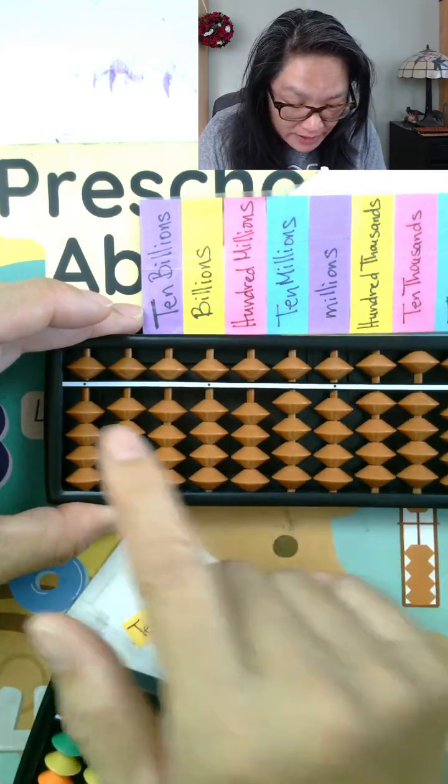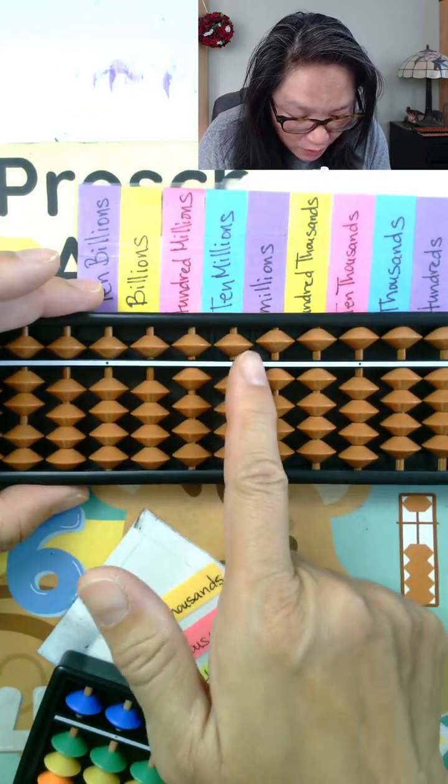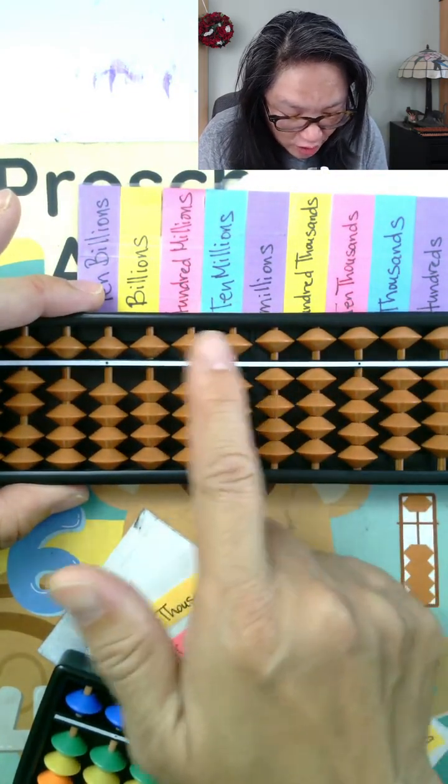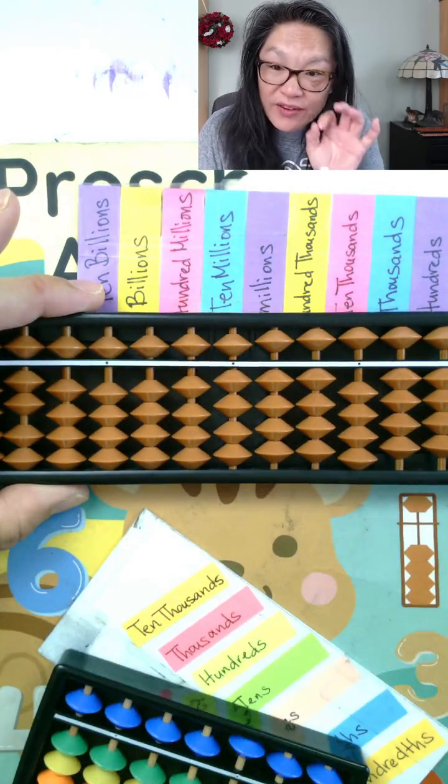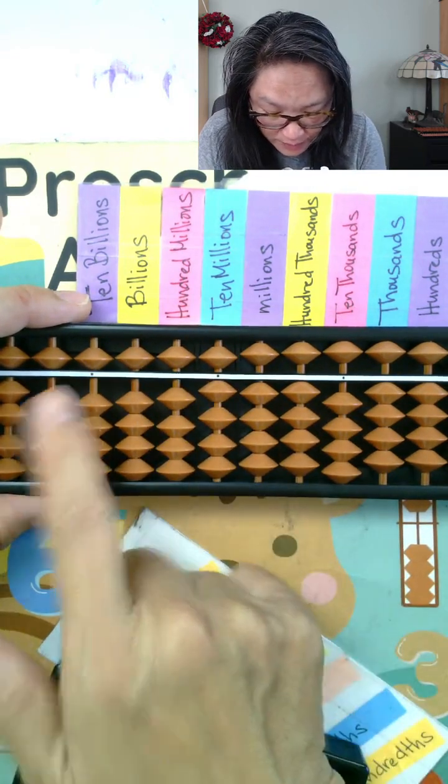So the commas help us break it up, and it's easier to see, right? Because now we have a label. Every column, every group separator is a specific label. We go by that, right? We go by thousands, we go by millions, we go by billions.